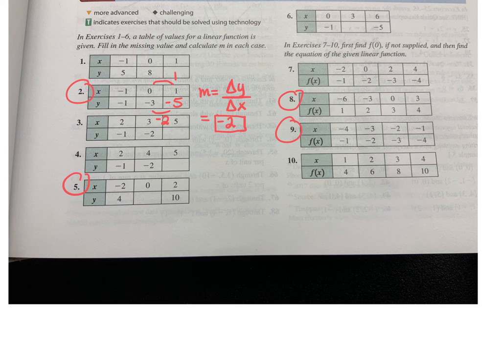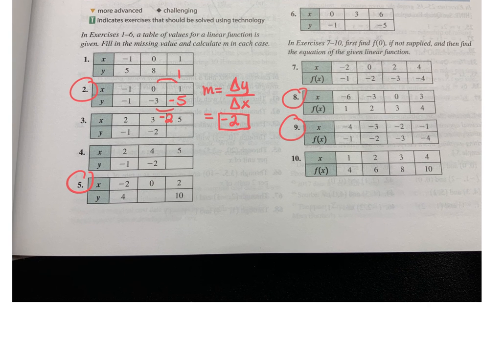Okay, so what do we do for number 5? What is the missing entry? Is that what you found first? Or did you find the slope first? You found the slope first? How did you find the slope here? How did you find the change in y? You're right, it's the change in y over the change in x.